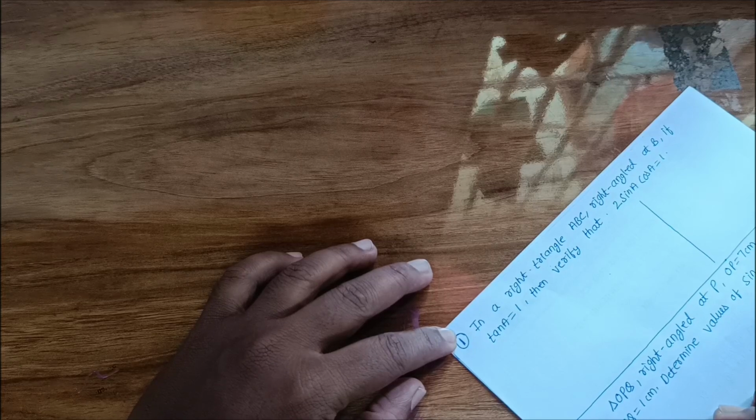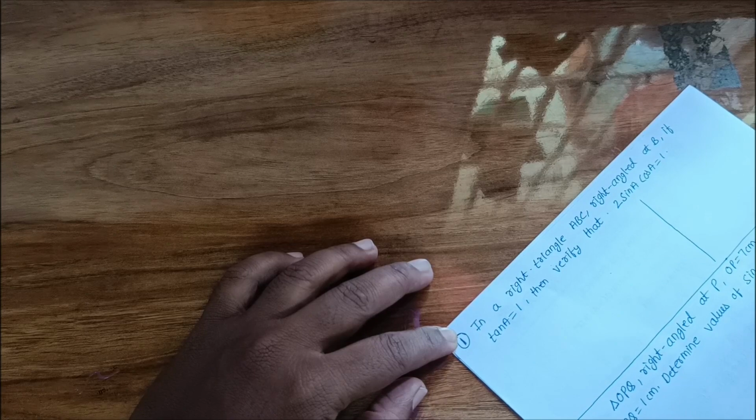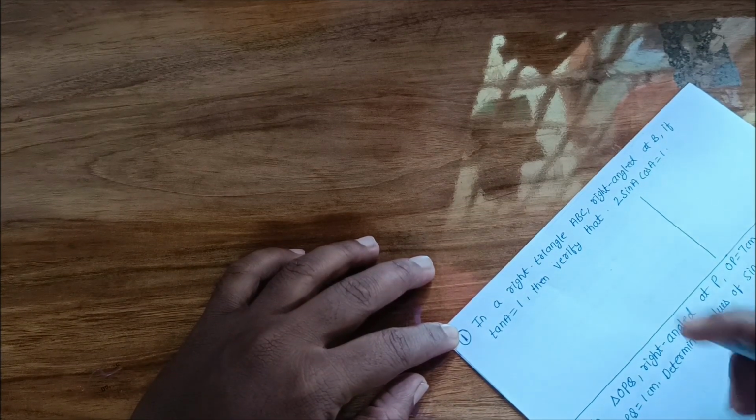Let's continue with yesterday's class. We'll solve today a few more problems related to trigonometric ratios. Okay, let's start with question number 1.